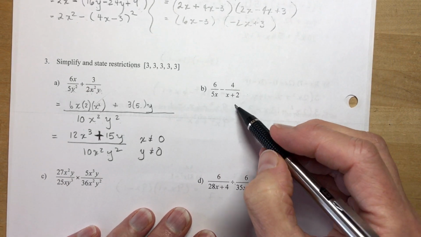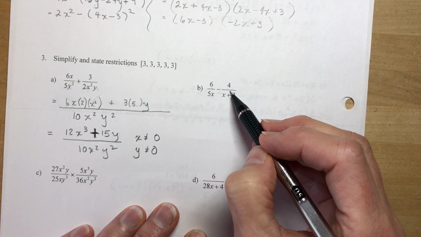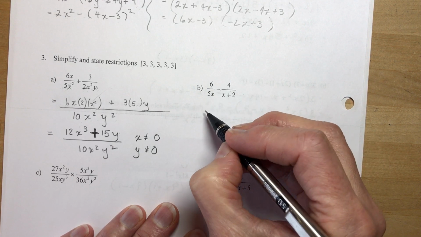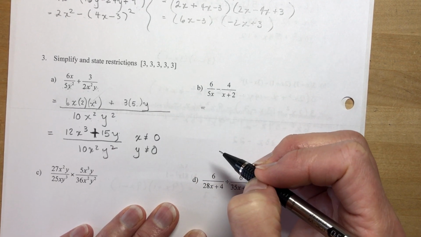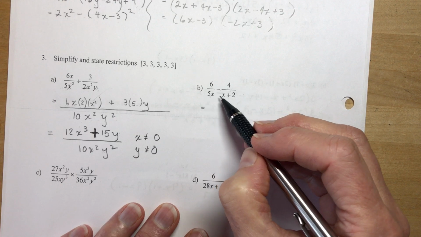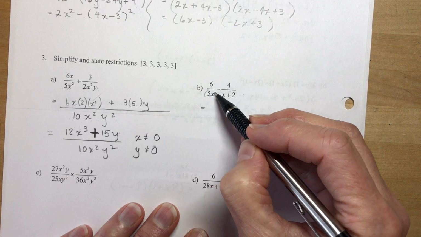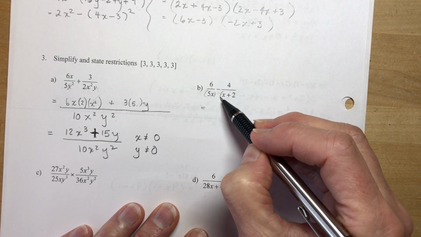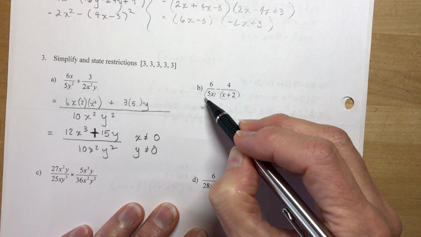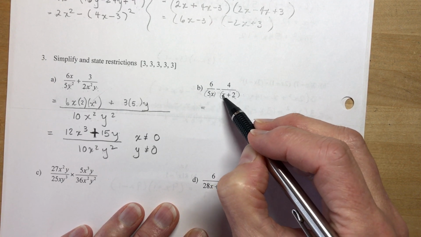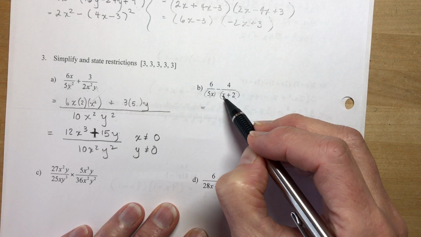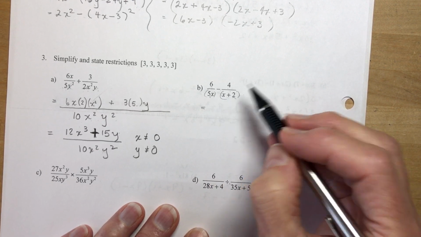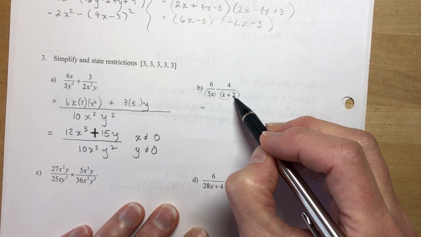Okay, letter B. I'm subtracting this time, so again, I still need common denominators. Now, the problem with some students is when you see these, you forget that this is all together. This is like a little family. I can't just say, oh, I'm going to multiply this by a 5, and that'll give me 5x, and I'll add 2 to that one. No. These are like little families.